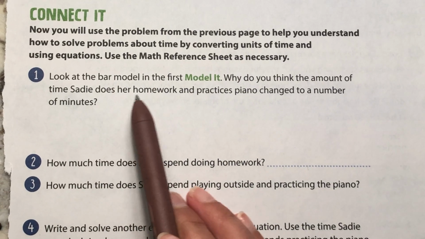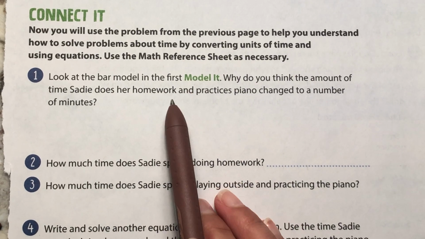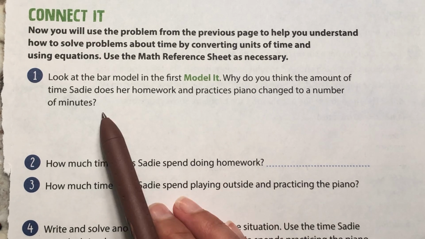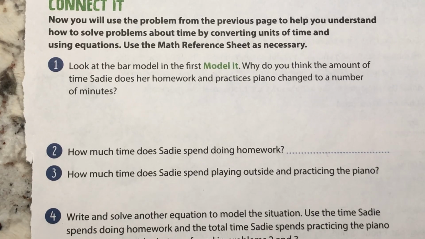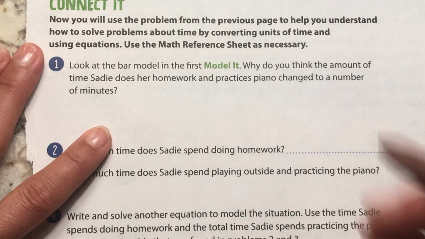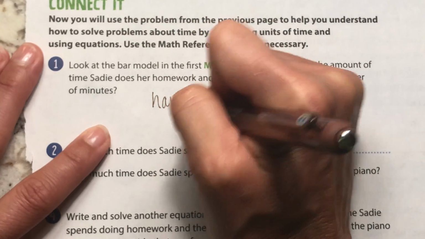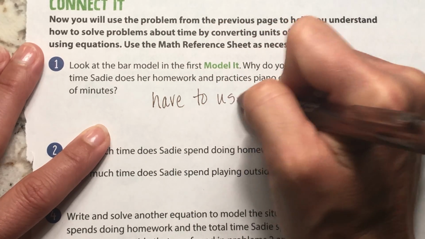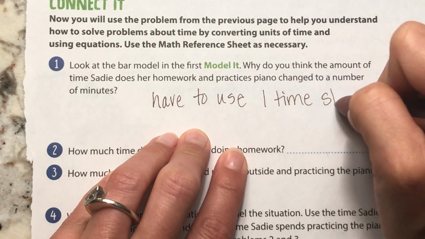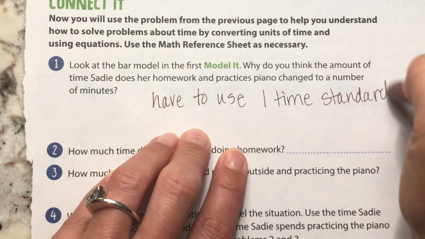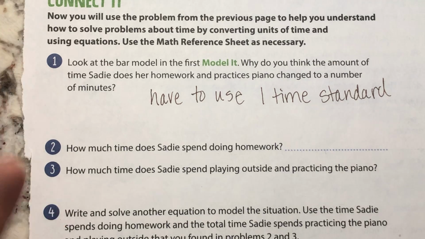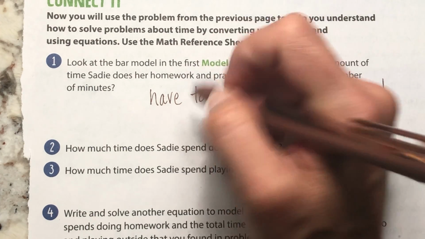So it says, look at the bar model in the first model it. Why do you think the amount of time Sadie does her homework and practices piano changed to a number of minutes? Well, we have to change it to minutes because we have both hours and minutes represented. So you have to use 1 time standard. And because 20 minutes is much smaller than an hour, the time standard we're going to use is minutes.